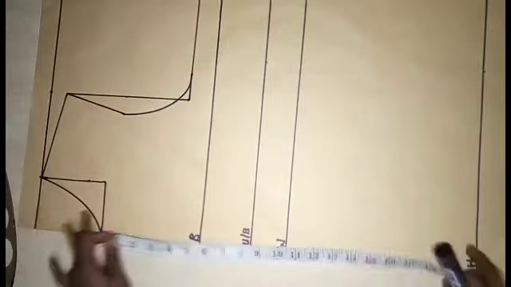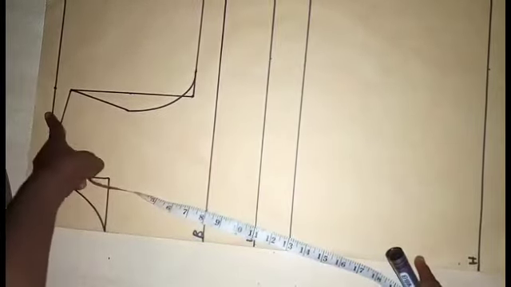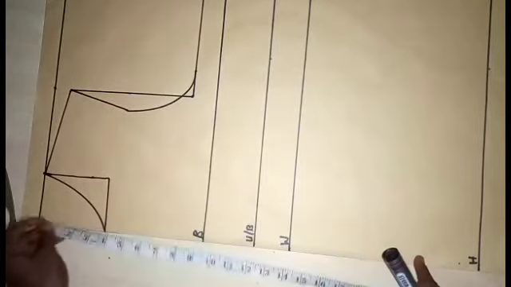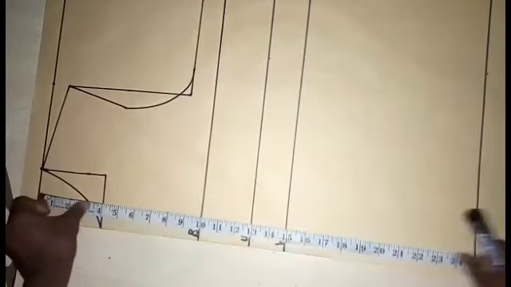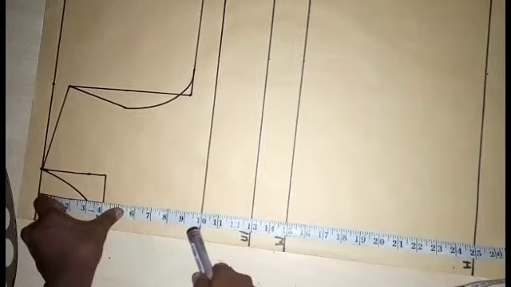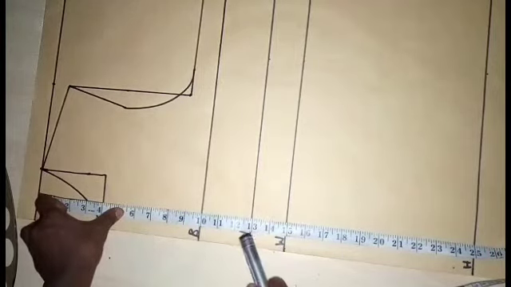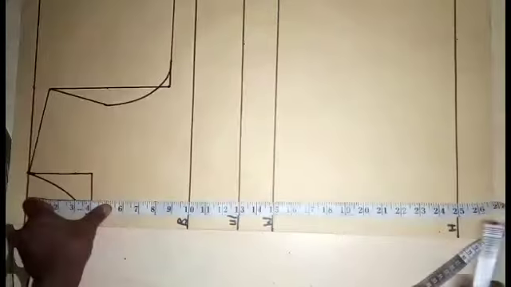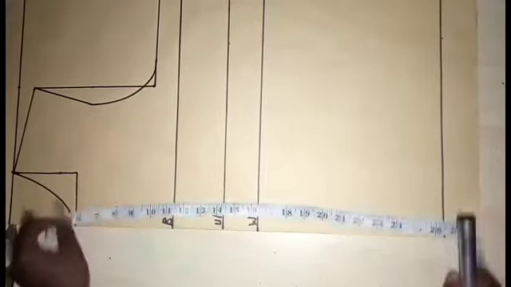Okay, so when you check the video on how to make a basic bodice, you understand, but let me still explain it to you. I drew a line at the top. This is the shoulder line. From this shoulder line I inserted my vertical measurements. That is the bust point, the under bust, the waist, then the hip and hem allowance.